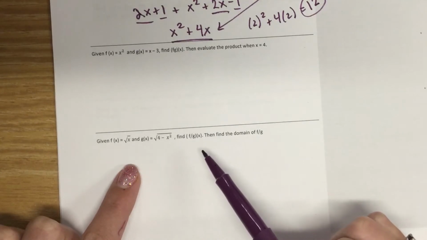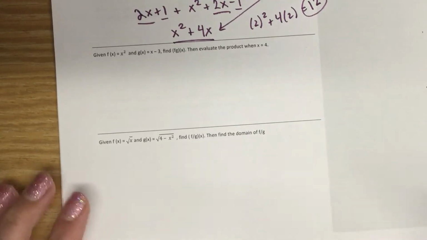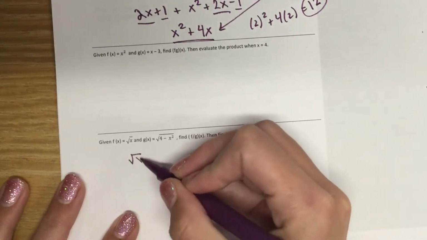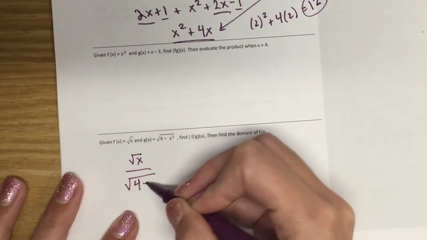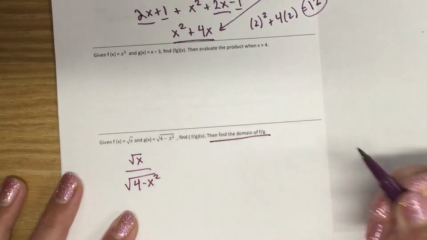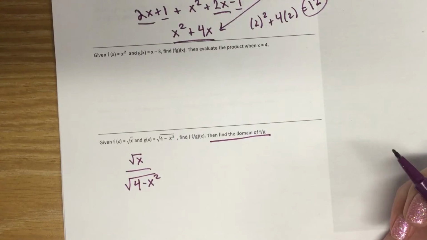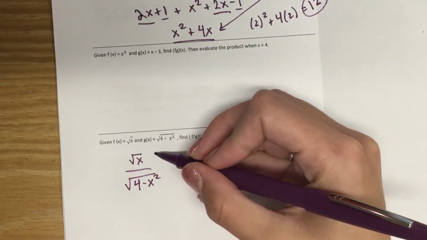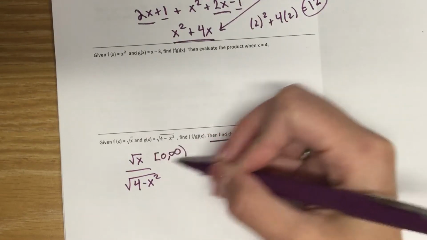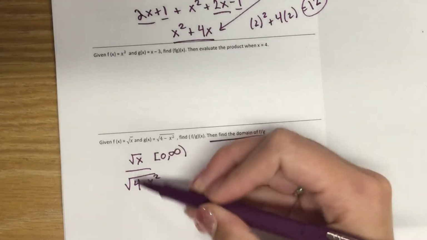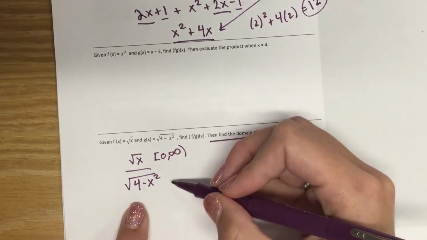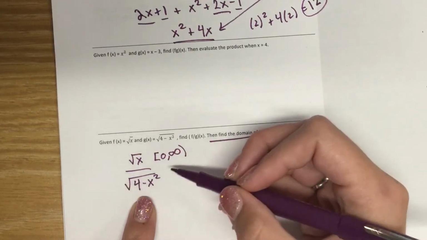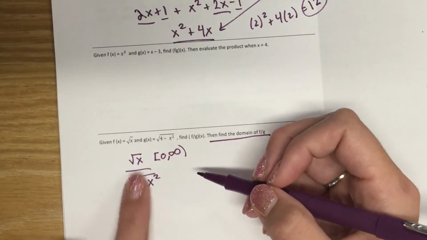Once you're done with that, I want you to try the quotient of two functions. So f over g of x. So square root of x over the square root of 4 minus x squared. And it wants us to find the domain of f over g of x. So the domain of the top is just from 0 to infinity. We can equal 0, but everything above it because of the square root. But the bottom can't equal 0 because it's in the denominator. But it also has to be greater than 0 because it's under the radical.